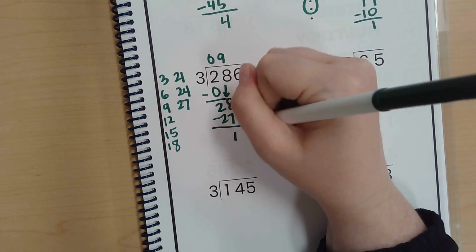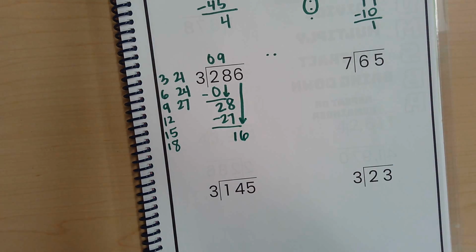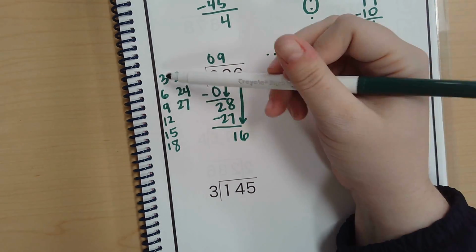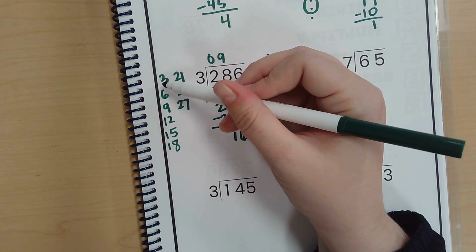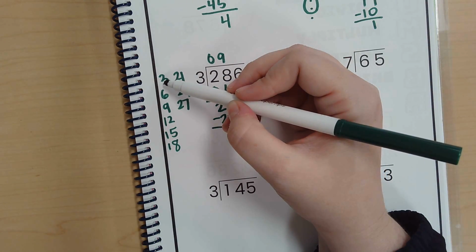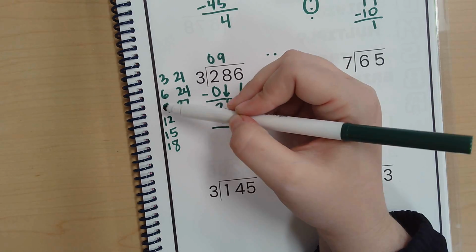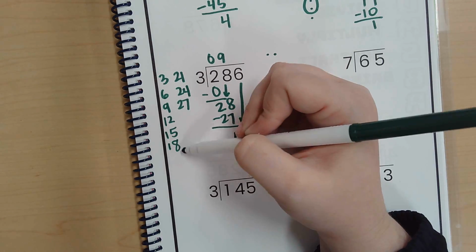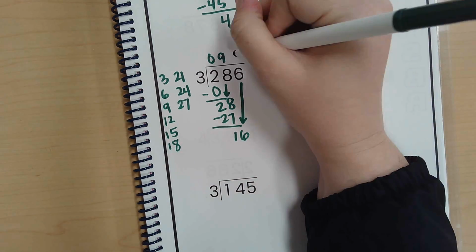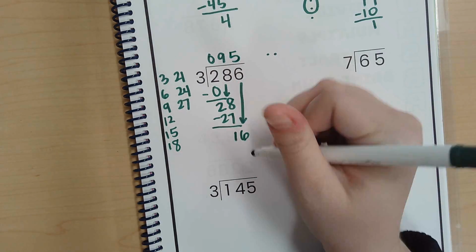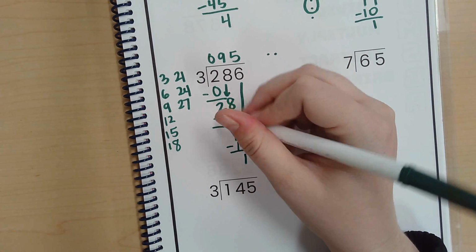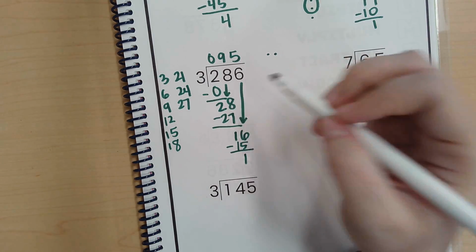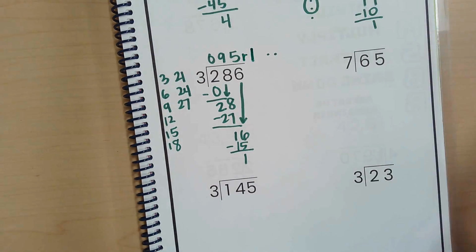We got to bring down our 6, and we've got 16 divided by 3. So we can look over at our multiple list we already made, and look, we already did it. So let's count how close we can get to 16 without going over. How many equal groups? 1, 2, 3, 4, 5, because if we went here, it'd be going over. So let's put that 5. 3 times 5 is 15. Let's subtract it. That leaves us with 1. 1 is smaller than our divisor of 3, so it's a remainder of 1.